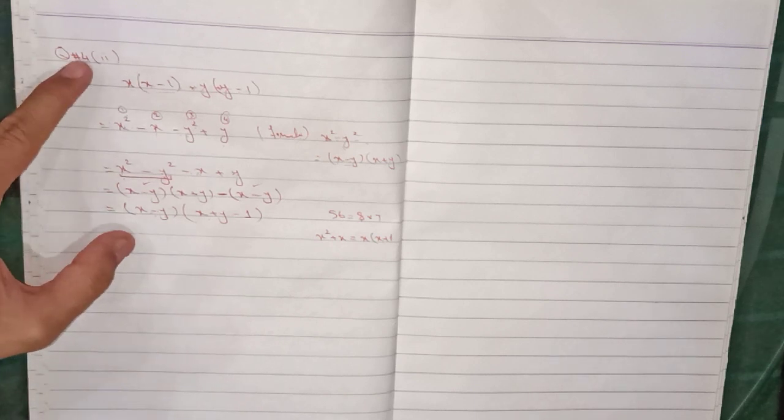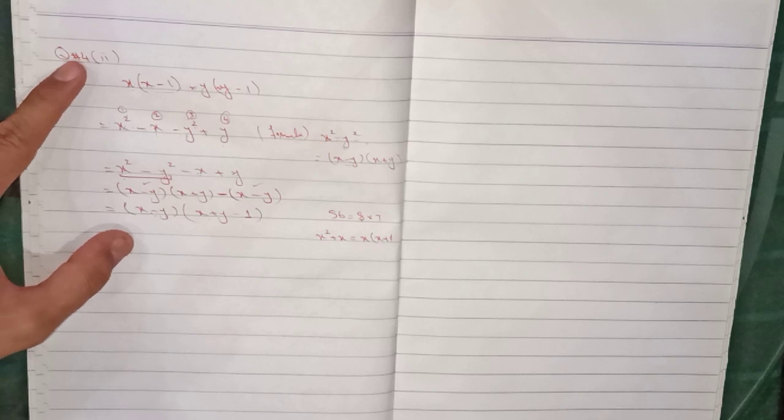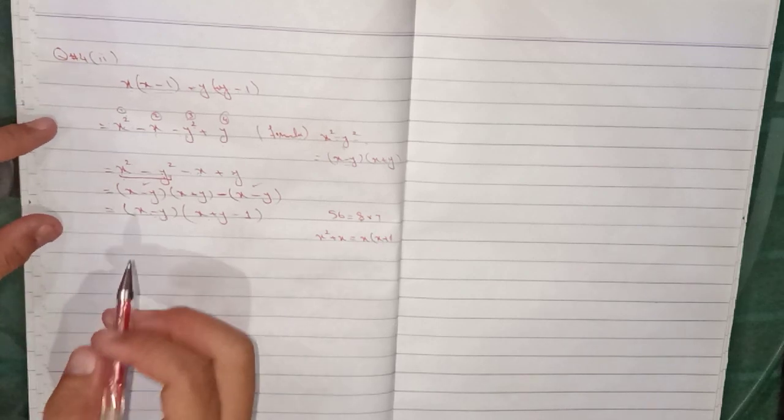Okay students, clear? Let's move on to the next question. Question number 3 and 4 are easy. It is as simple as we did the first part of question number 4. Only question number 2 was different, having a unique method, and question number 3 and 4 you can solve.